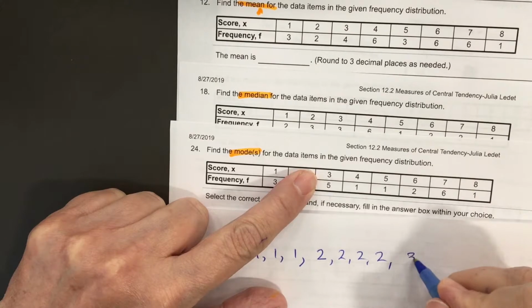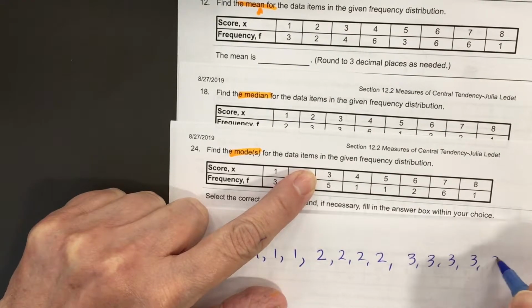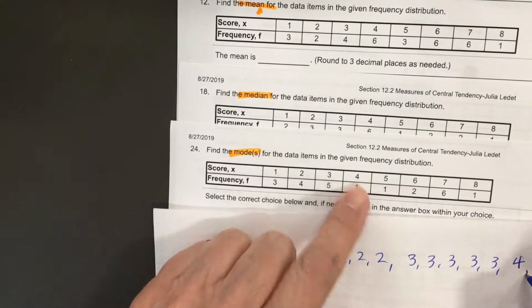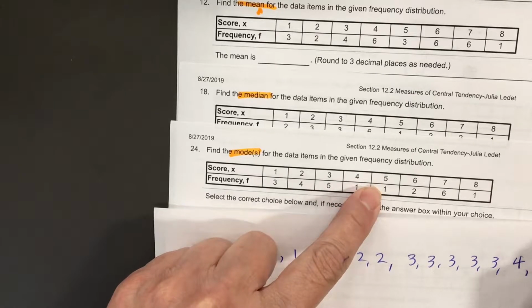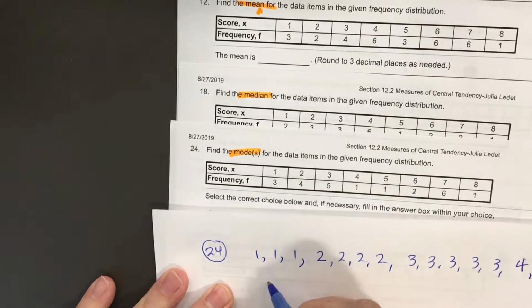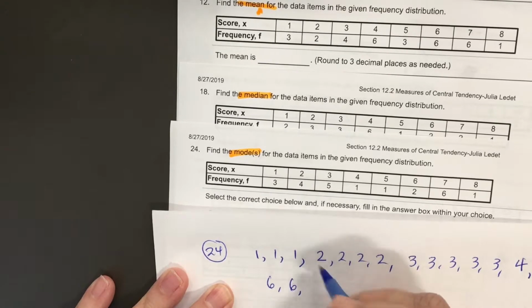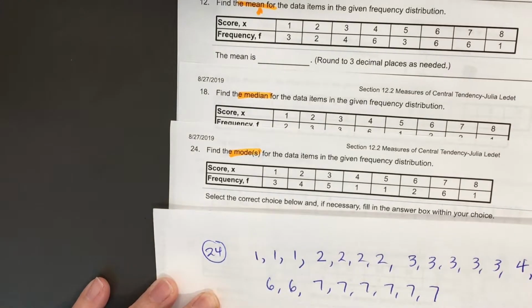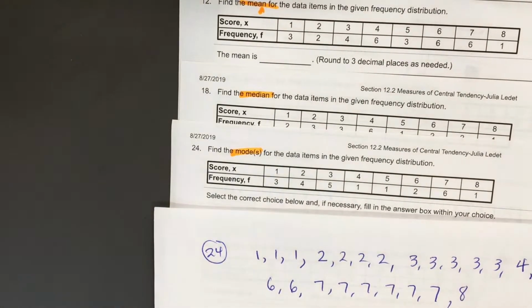A score of 3 occurred 5 times. Write the 3 5 times. 4 occurred once. Write it 1 time. 5 occurred once. Write it 1 time. 6 occurred twice. 7 occurred 6 times. So you write 6 sevens. And 8 was once. So you can take those charts and write them out the long way. The scores are on the top line. How many times that score occurred is on the second line.